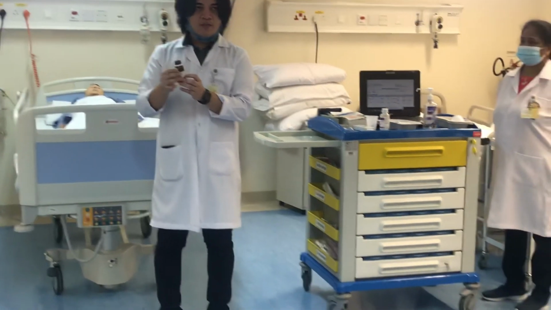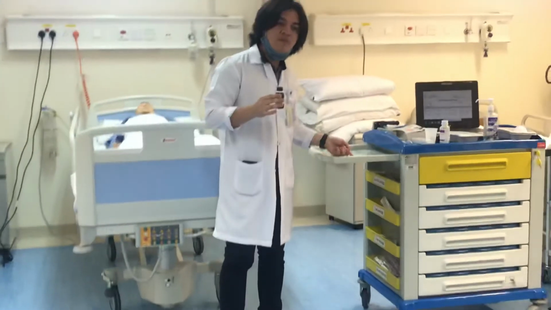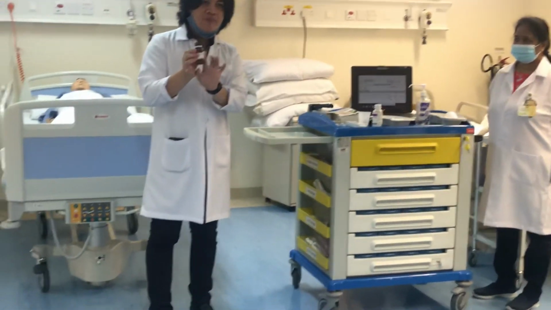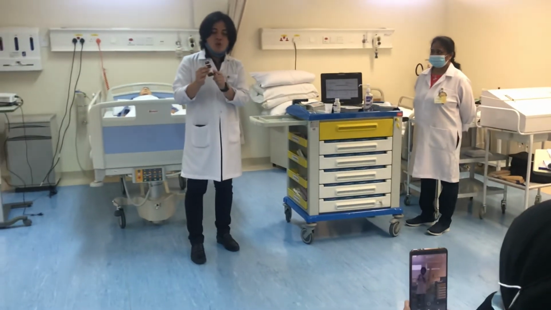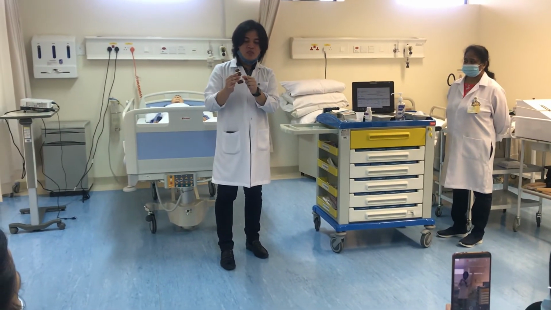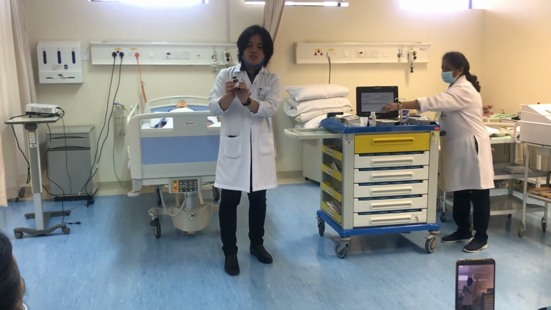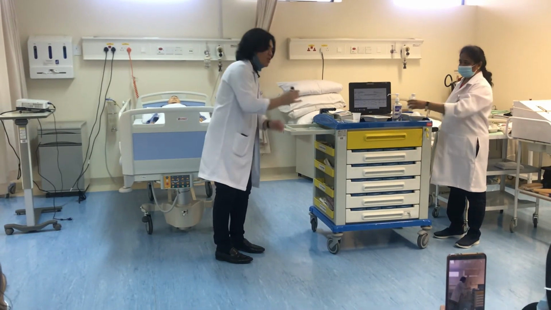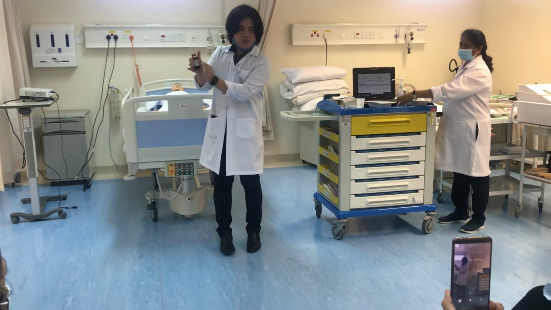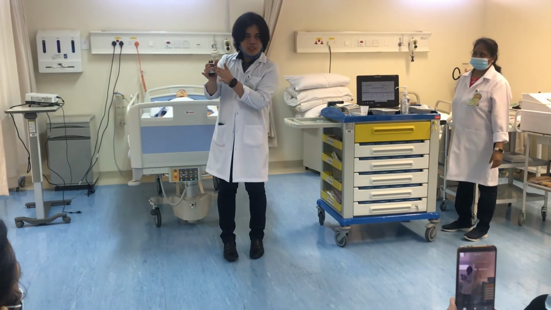Okay. Now, when pouring the medication into the cup, handling of the medication bottle is very important. Okay? They should hold the medication. If the label is here, it should be towards the palm. So that the moment they pour the medication and the medication runs in this way, the label will not be erased.